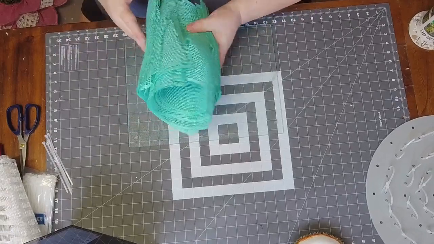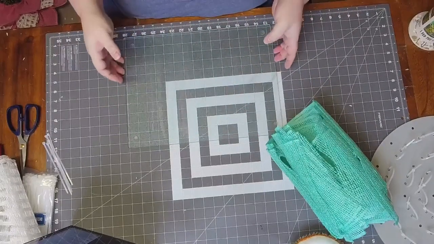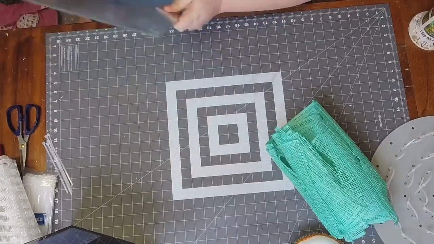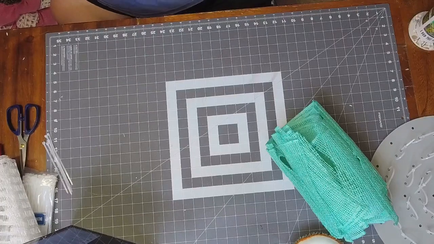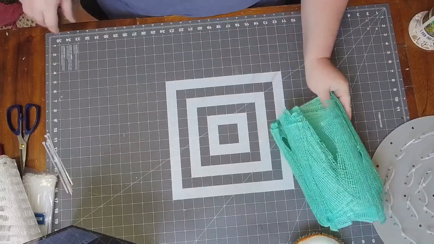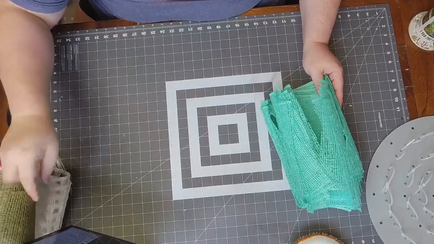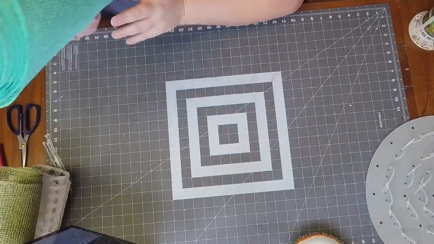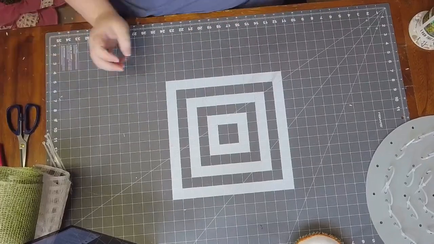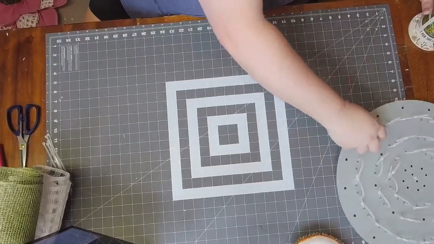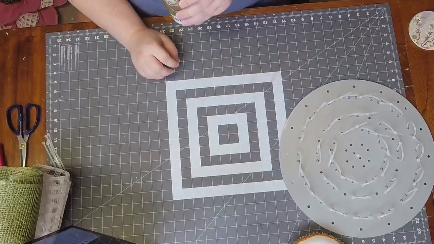Yeah, right. I bet that wood burner just completely obliterated that deco mesh. All right, anybody else still cutting mesh? Is everyone done with watching me cut mesh? Who's ready to make some leaves?